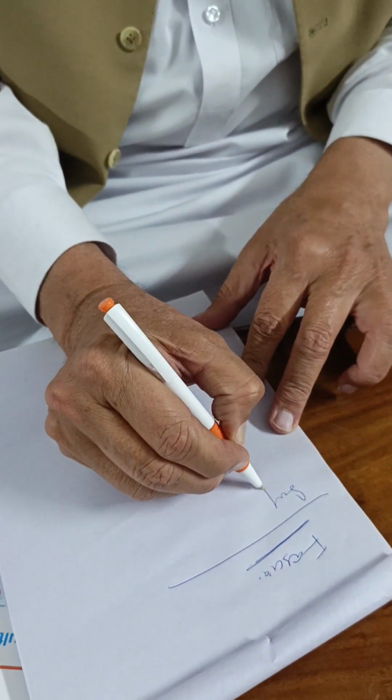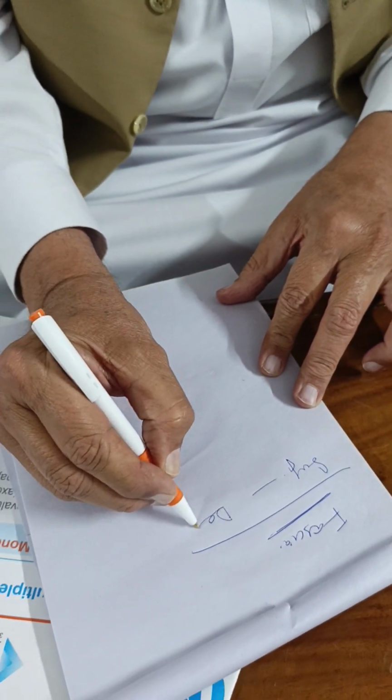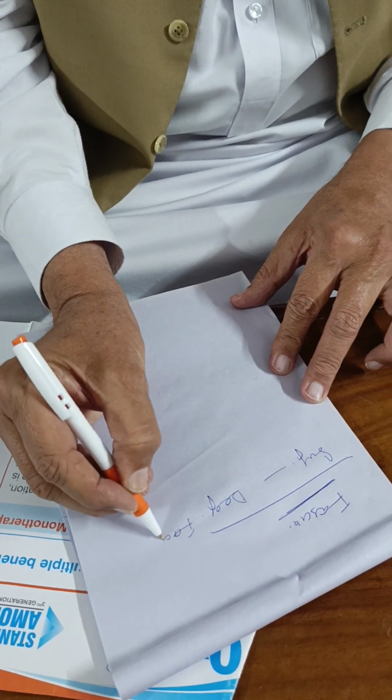Today's topic is fascia. By definition, fascia is a white sheet made up of fibrous connective tissue. It is divided into, number one, the superficial fascia, and number two, the deep fascia.